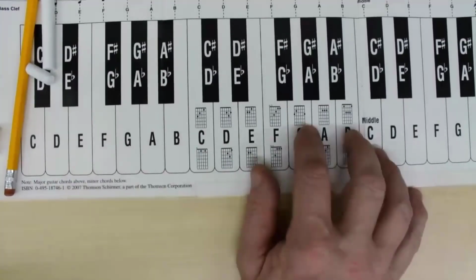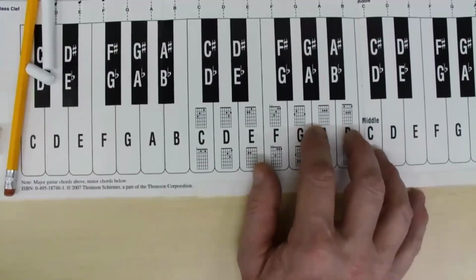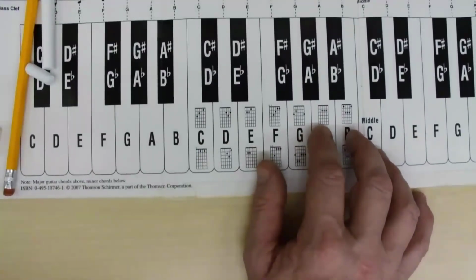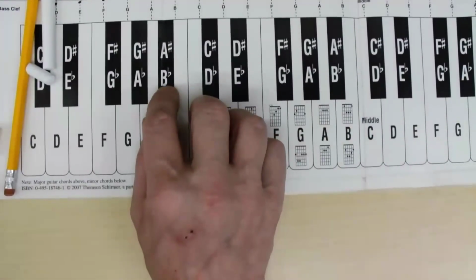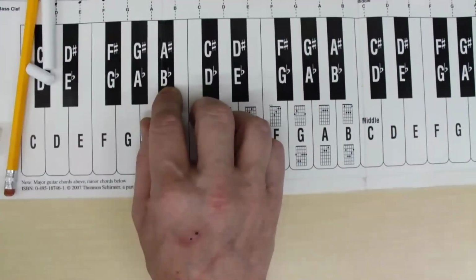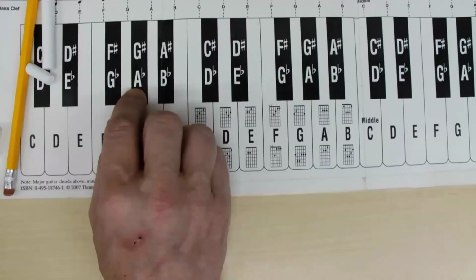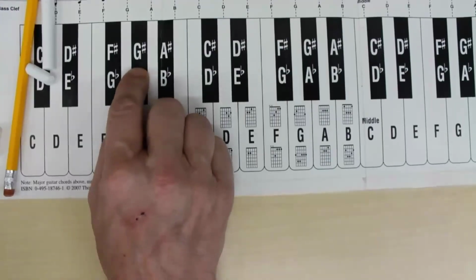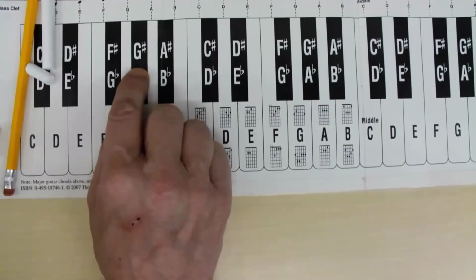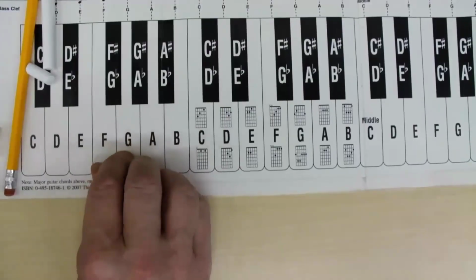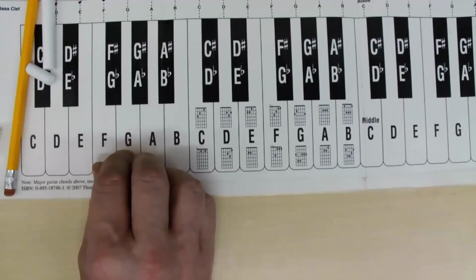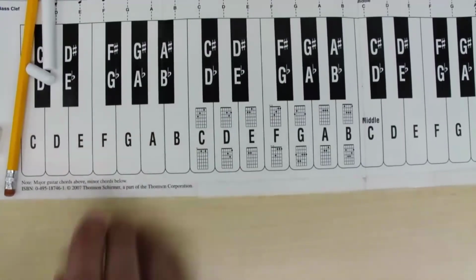So we could play this game across the keyboard. We just have to be mindful of fictitious keys. We have an A sharp and a B flat minor key, but we do not have an A flat minor key, but we do have a G sharp minor key, and as we discovered, that's going to be an F double sharp full diminished 7.